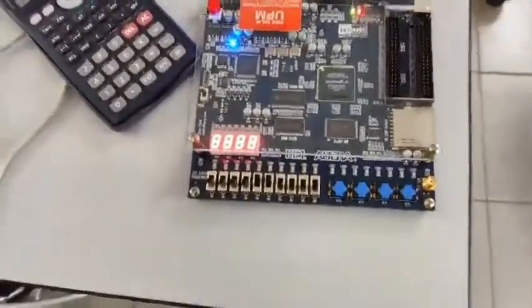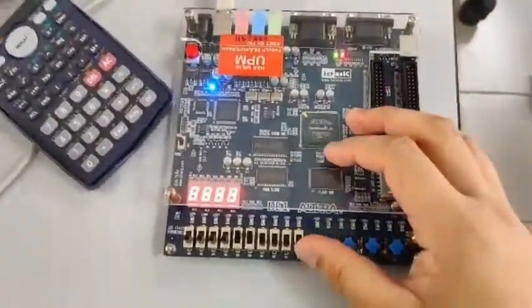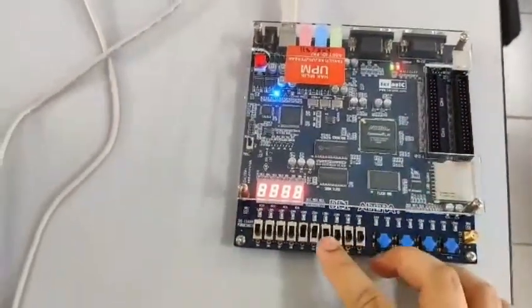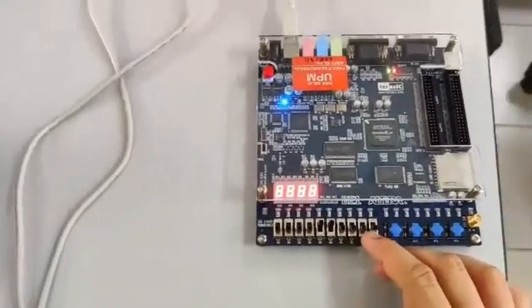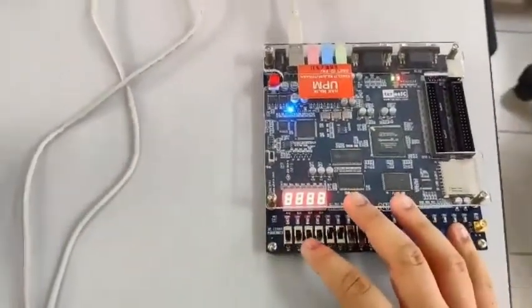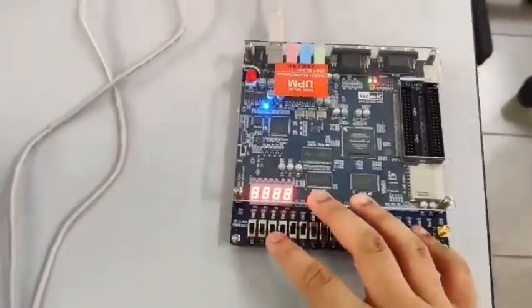Okay, now moving towards the hardware. This is the hardware. In the pin planner, we assigned the rightmost 4 bits of switches as the first input, and the leftmost 4 bits of switches as the second input.